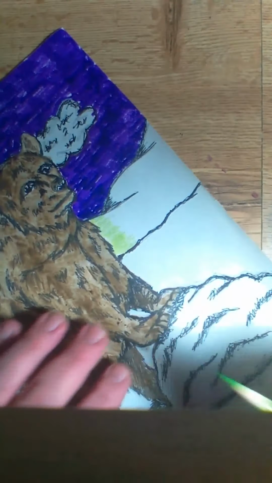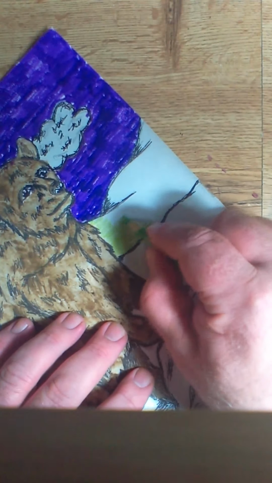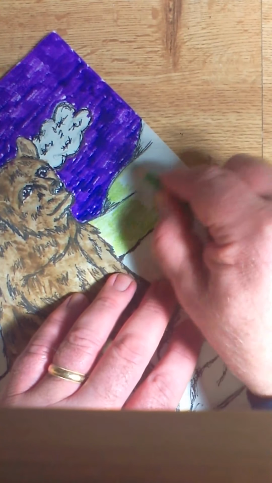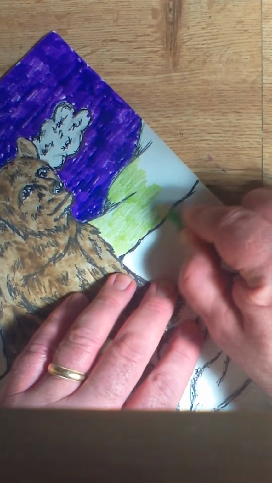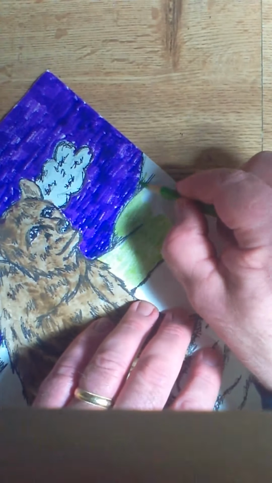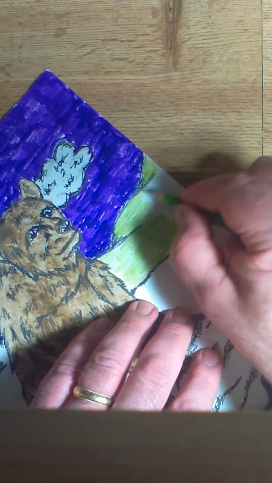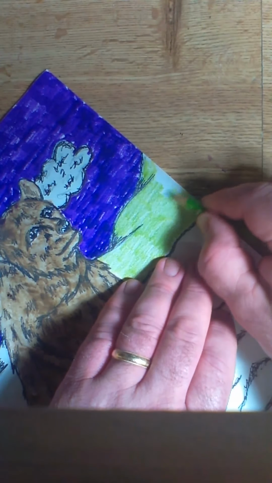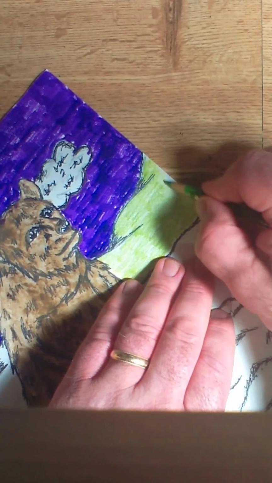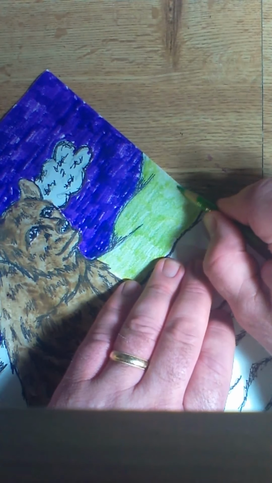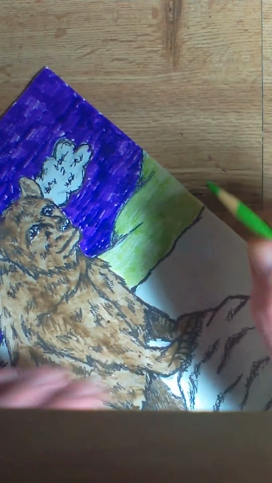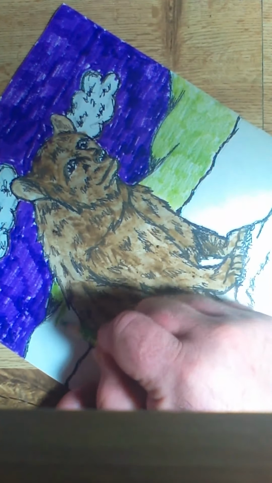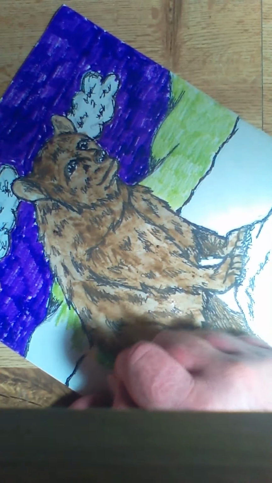I grabbed up a colored pencil here to give a little colorization to the background hill, and it actually looks real nice against the purple. So green and purple go real well together, and they complement each other very nicely.